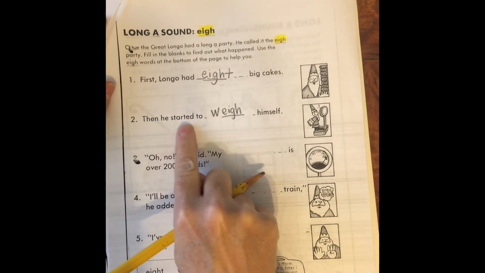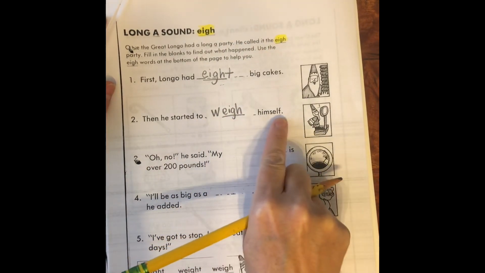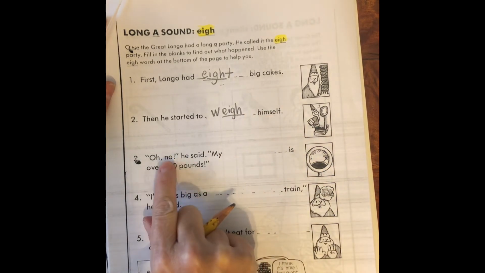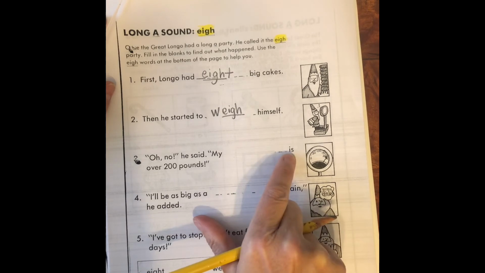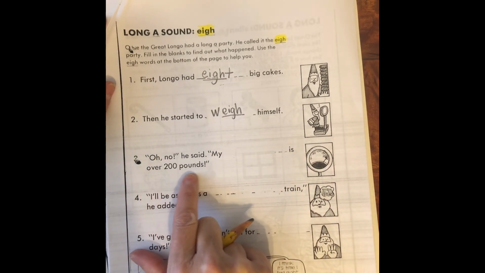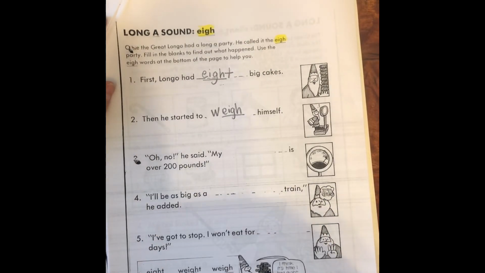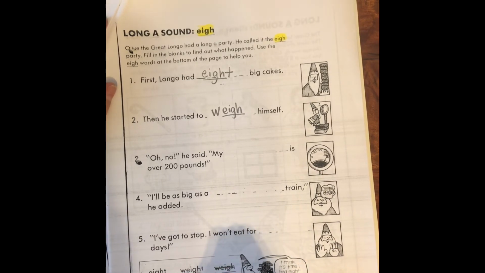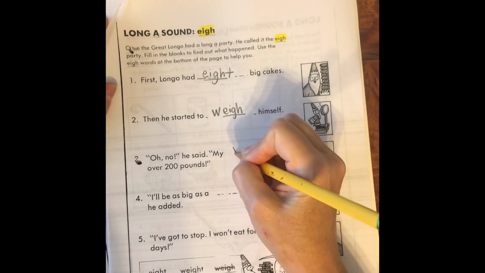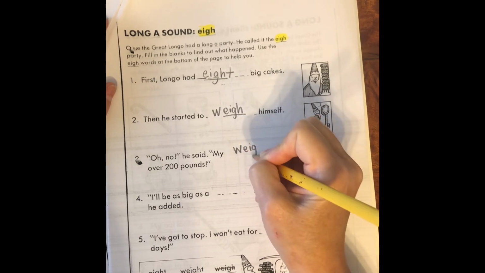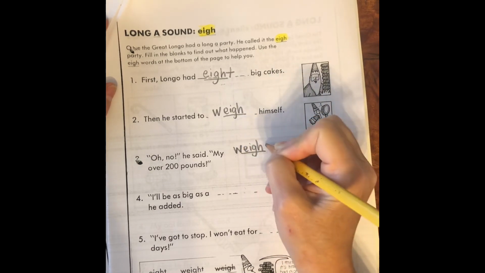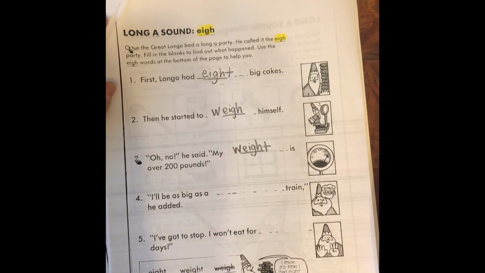Then he started to weigh himself. Oh no, he said. My blank is over 200 pounds. My weight. Okay, his weight. Weight.